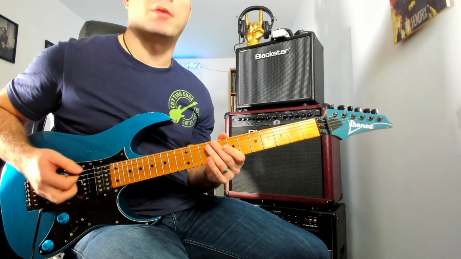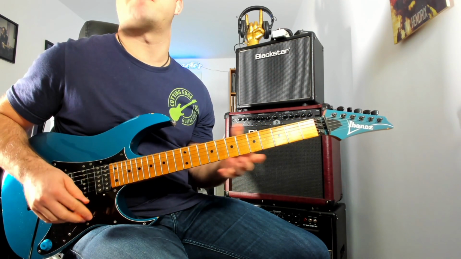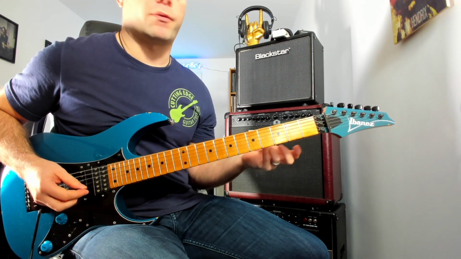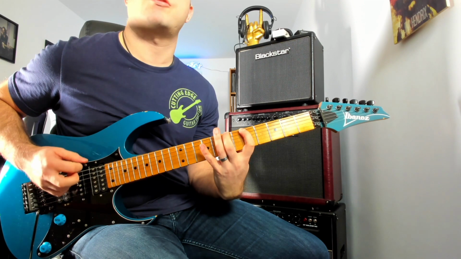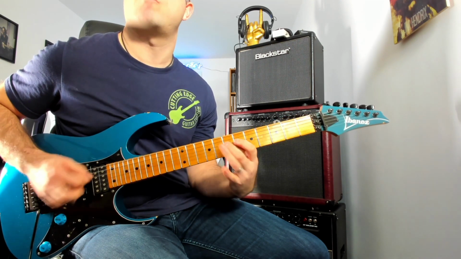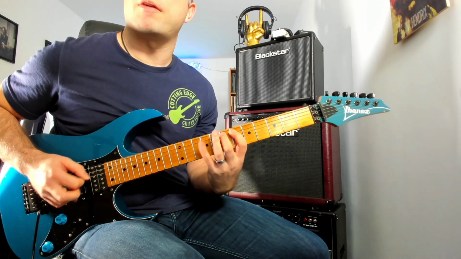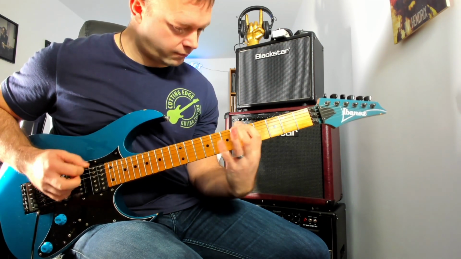In terms of formula, there's only one note difference between major scale and Lydian, and that is that Lydian has a raised 4th. A major scale is an unaltered 1, 2, 3, 4, 5, 6, 7, 1, and Lydian is 1, 2, 3, sharp 4, 5, 6, 7, back to 1.